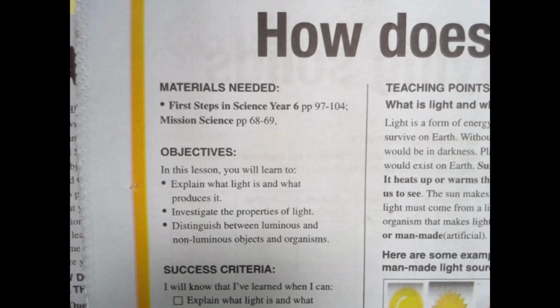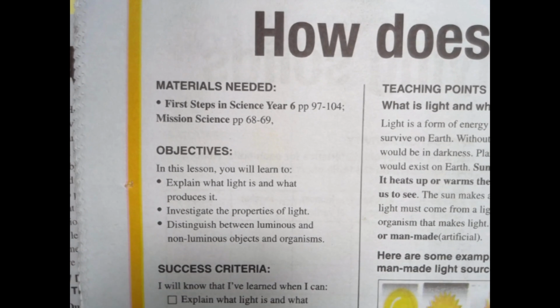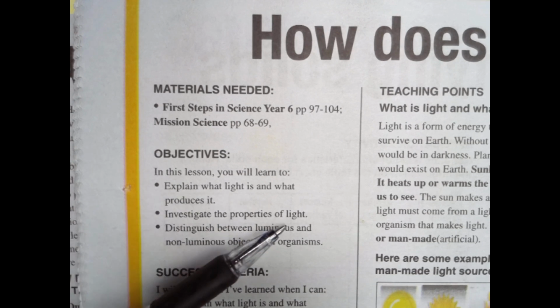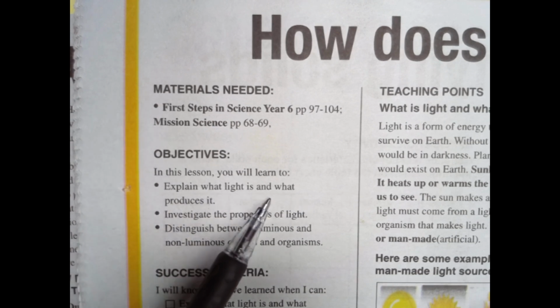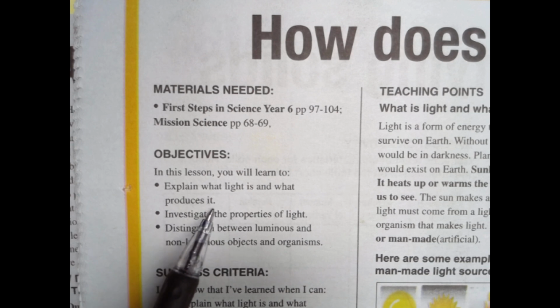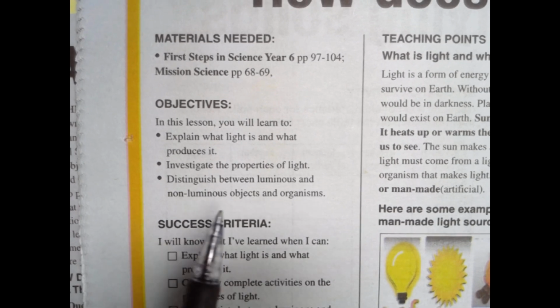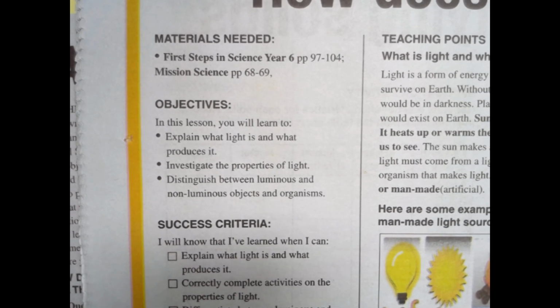In terms of objectives, let's go with this. In this lesson, what do we hope to achieve? You will learn to explain what light is and what produces it, investigate the properties of light, and distinguish between luminous and non-luminous objects and organisms. All right, so far so good. Now, success criteria.